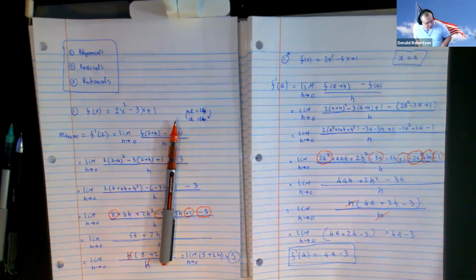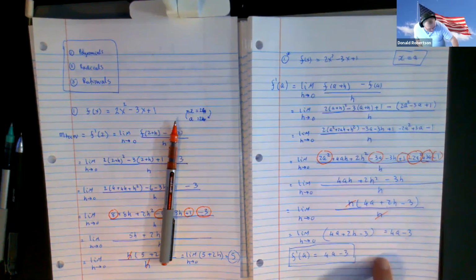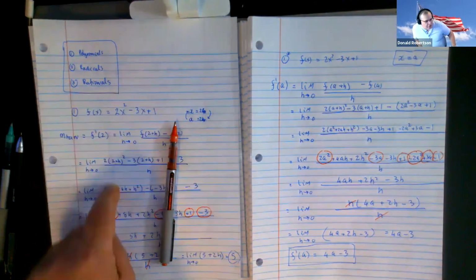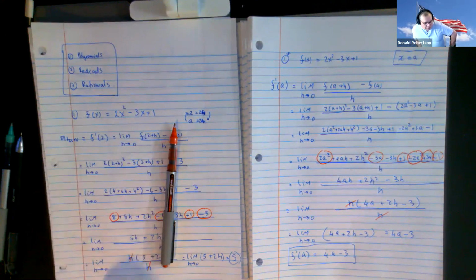And isn't it much easier just to say 4 times the x coordinate take away 3 and get that answer than it is to fight your way through a really ugly number version every single time someone wants you to do it?